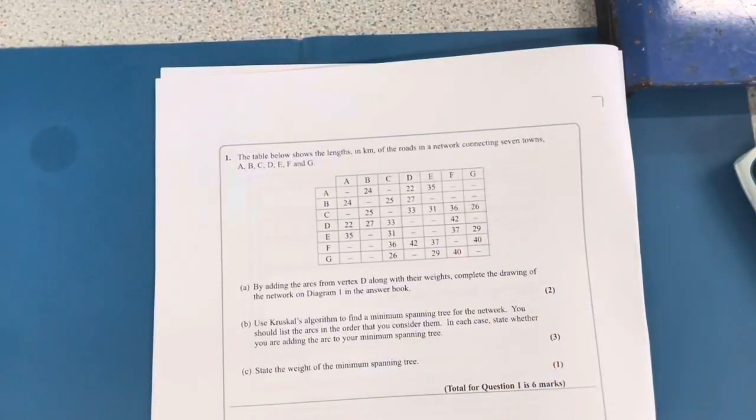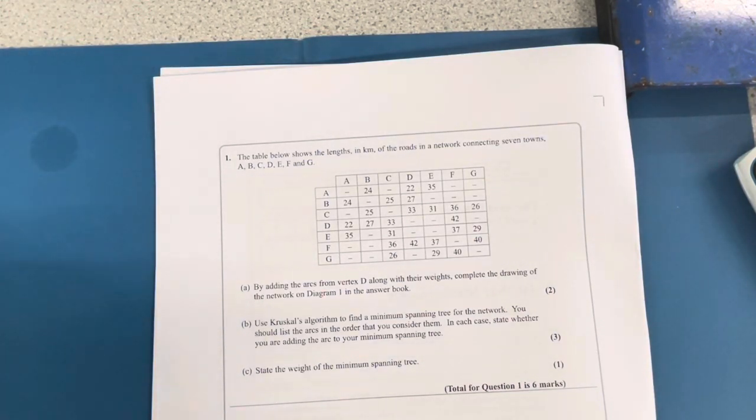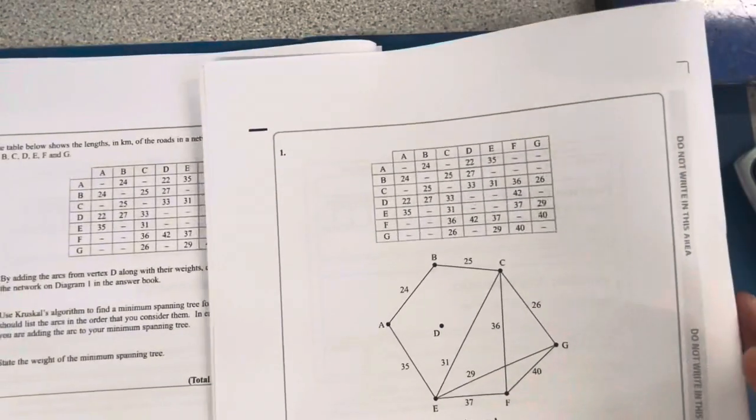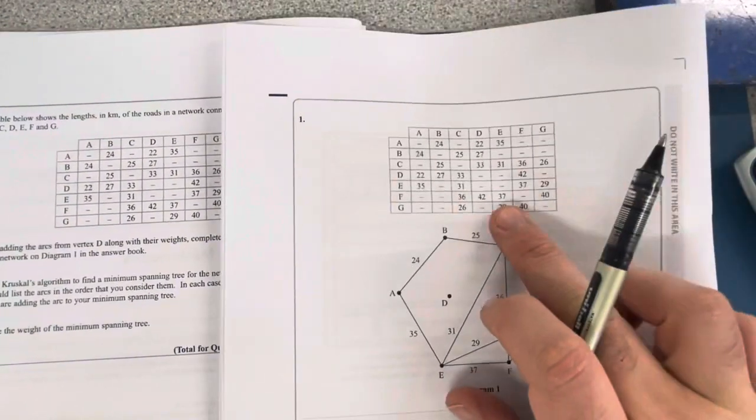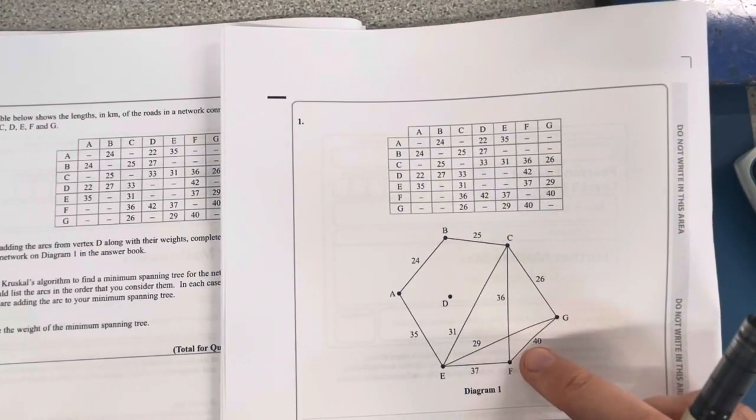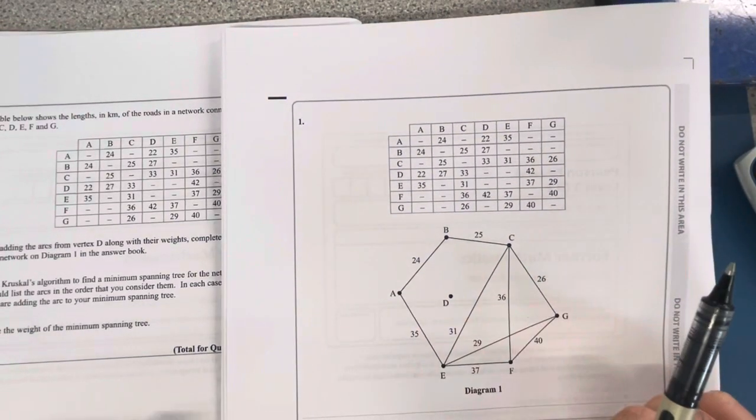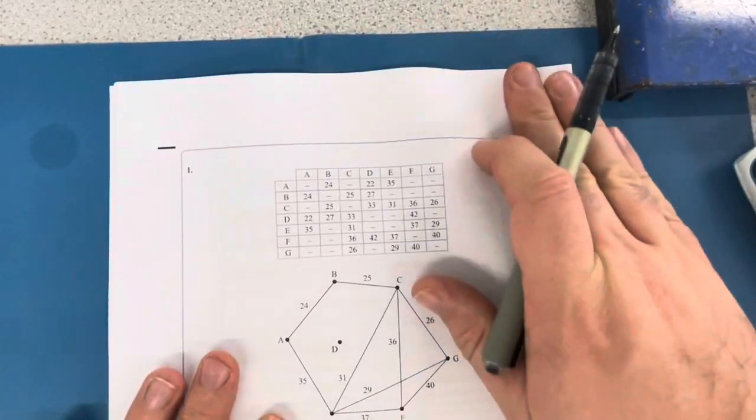The table below shows the lengths in kilometres of the roads in a network connecting 7 towns, A, B, C, D, E, F and G. By adding the arcs from vertex D along with their weights, complete the drawing of the network on diagram 1 in the answer booklet. So here's my answer booklet, and we can see we've got a copy of the table, and we have our network without the arcs connected to D. So I'll add the arcs in to this network.